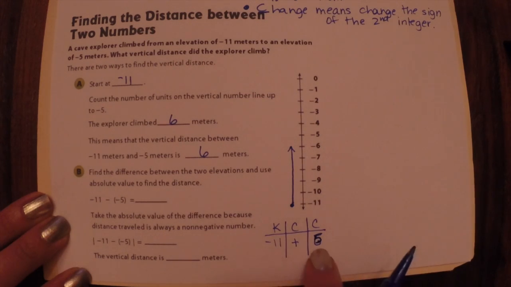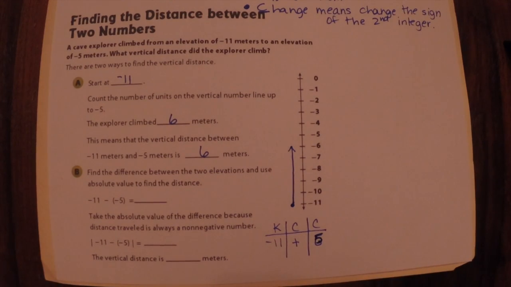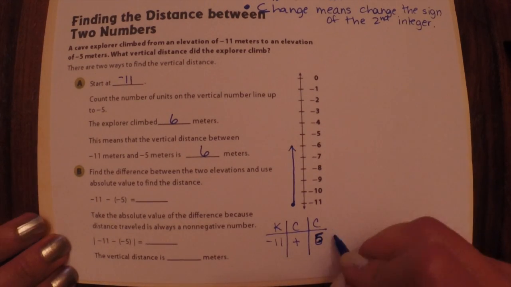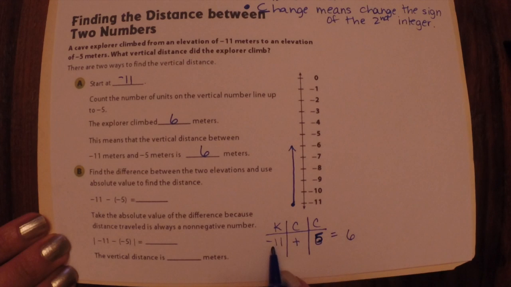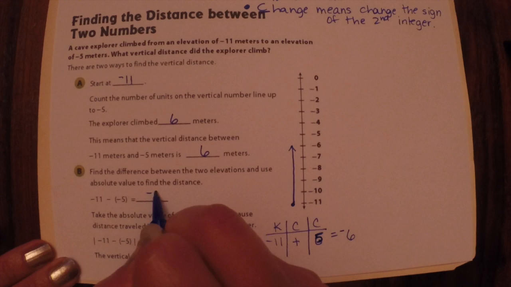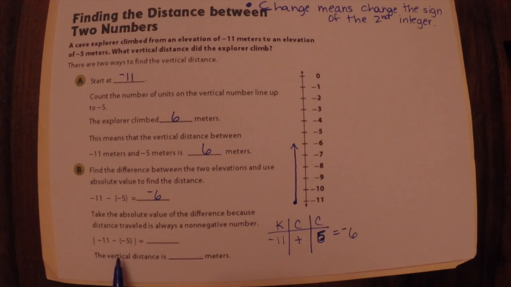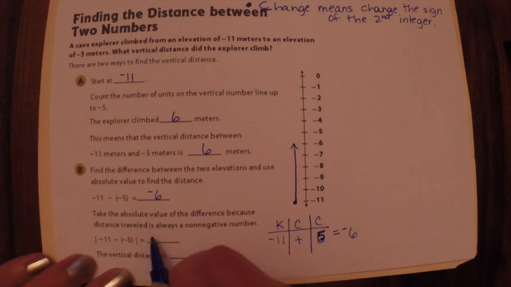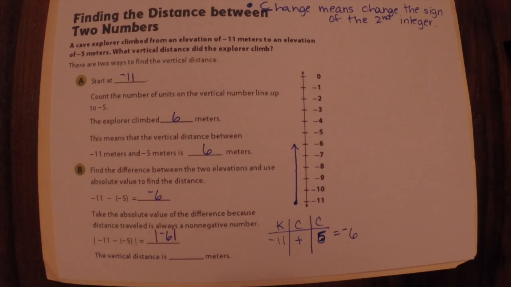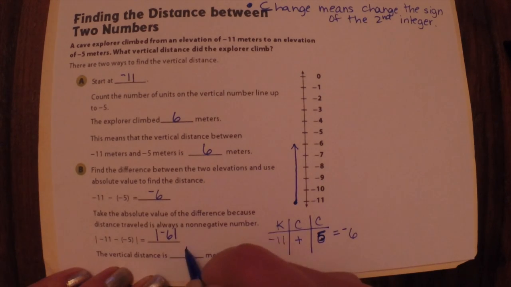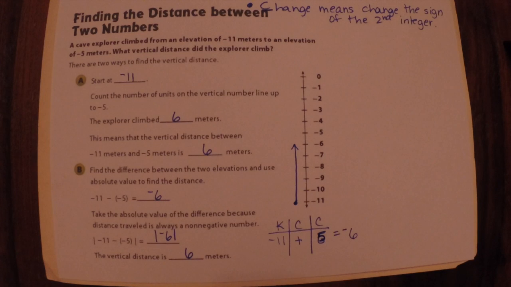Okay, so I have a negative and a positive. Can I add them? No. Different signs, you end up subtracting. So what's 11 minus 5? That's 6. And then you take the sign of the larger number, so that would actually be a -6. But that's why it tells you to use absolute value, because remember, we're talking about distance, vertical distance. So we're taking the absolute value of -6 because distance cannot be negative. The vertical distance is actually 6 meters. So that's how you would do that.